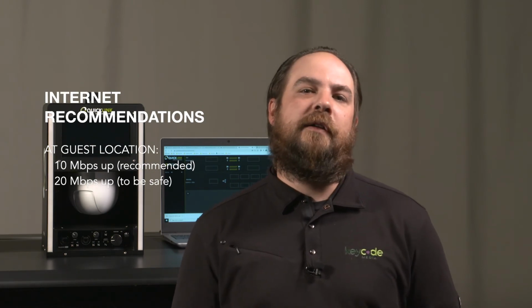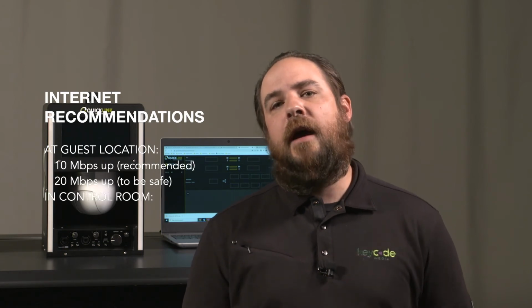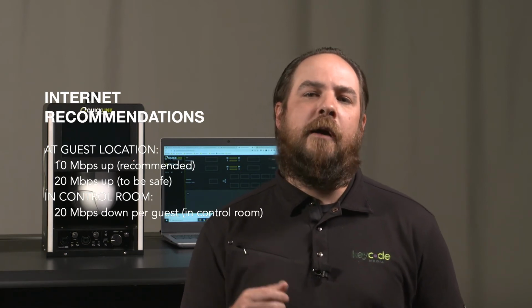Internet bandwidth. You need at least 10 megabits per second up and down, but we tell clients to have 20 megabits to be safe. And when we talk about bandwidth here, we're talking about bandwidth at the location of the talent in the ST500. Receiver side will likely need much more bandwidth because of whatever other inputs you're using. A good rule of thumb is to have 20 megabits up and down per unit in the production control room.